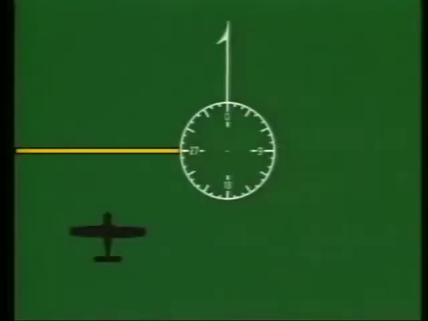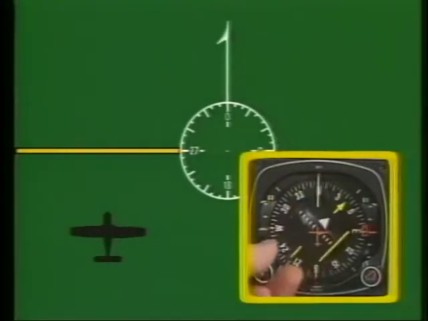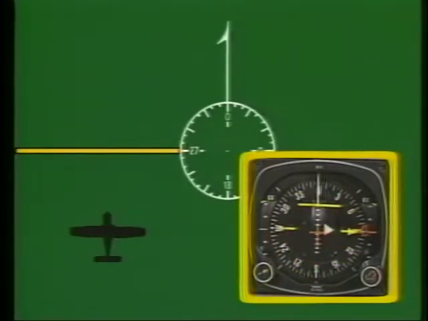To see how easy the HSI is to interpret, assume you are southwest of a VOR on a heading of 360 and want to intercept the 270-degree radial and fly inbound to the station. The first thing you do after tuning and identifying the station is to set the inbound course of 090 degrees. Notice the ambiguity needle shows that this course is to the VOR.